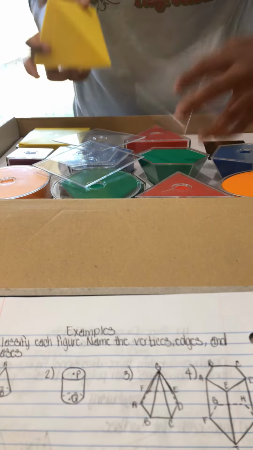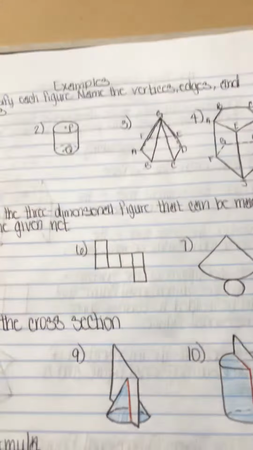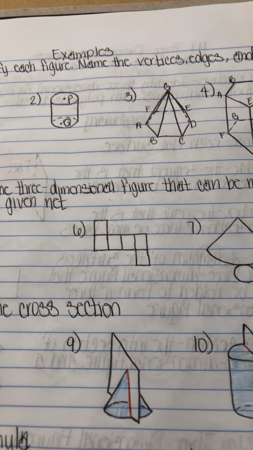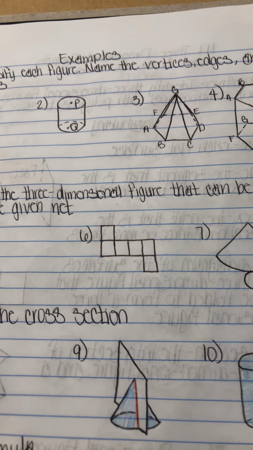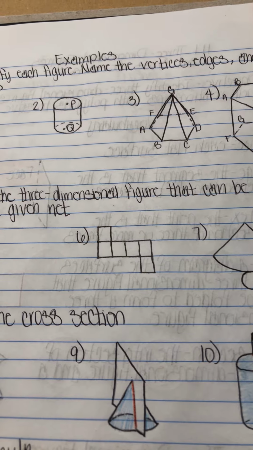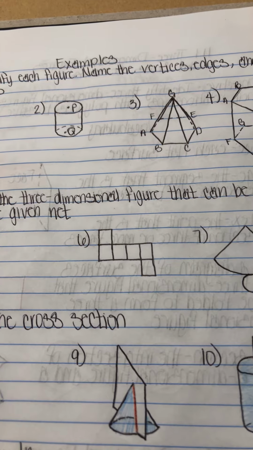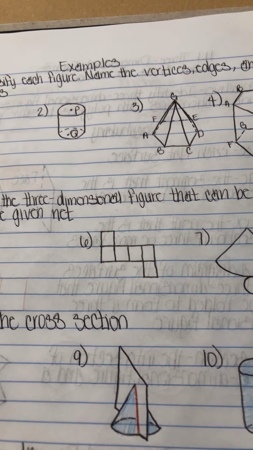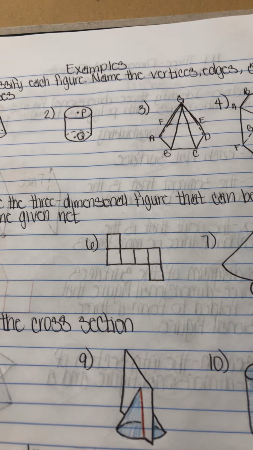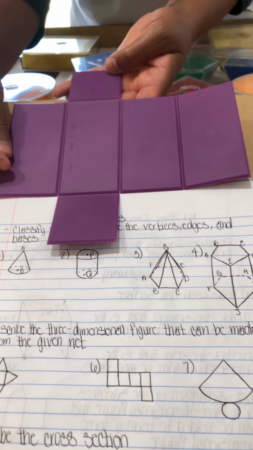For the next one, I have a whole bunch of little squares. Now, as you guys can remember from the one that I showed you before, all that is showing you is a picture of a rectangular prism.